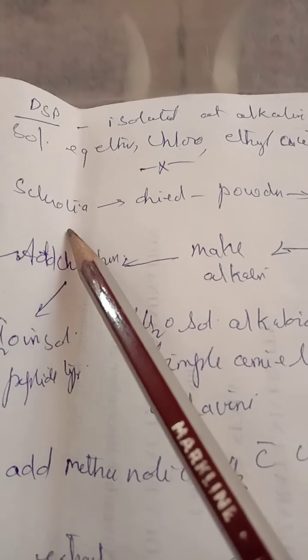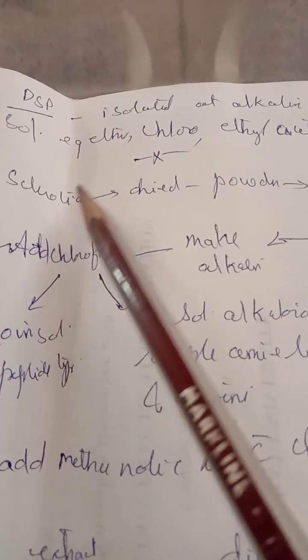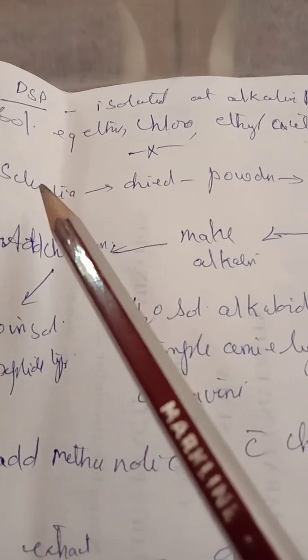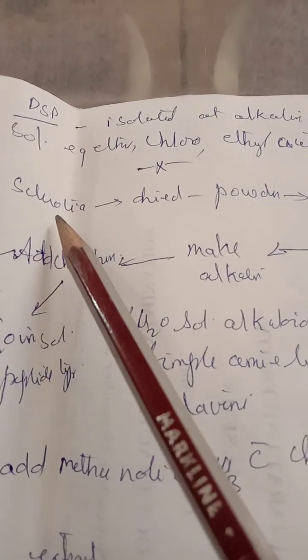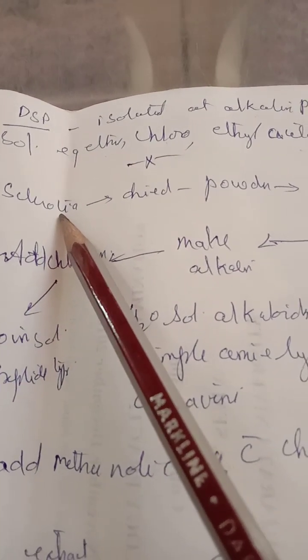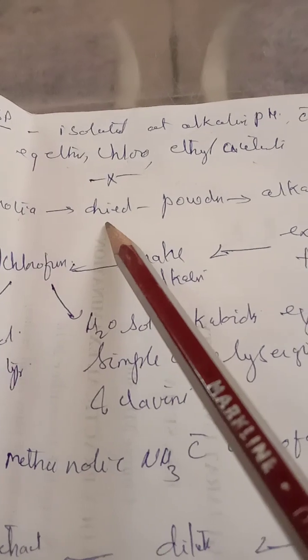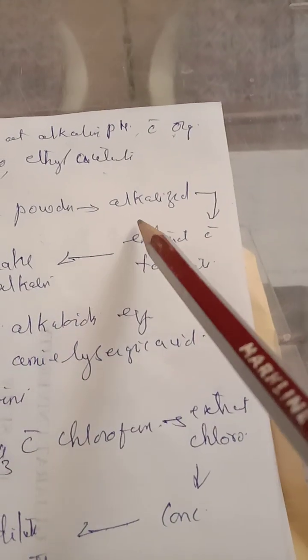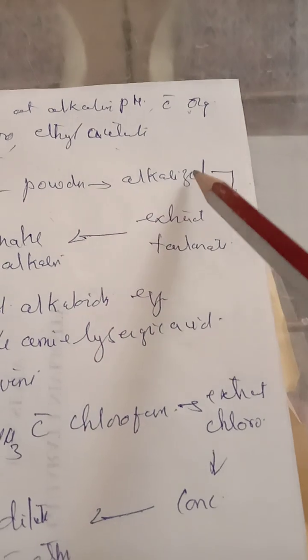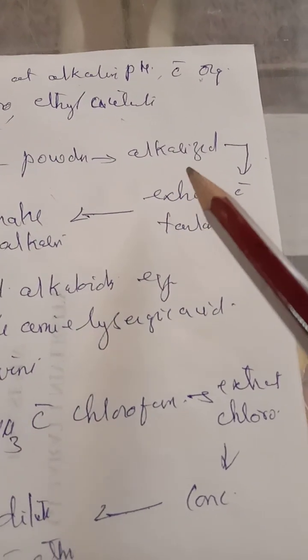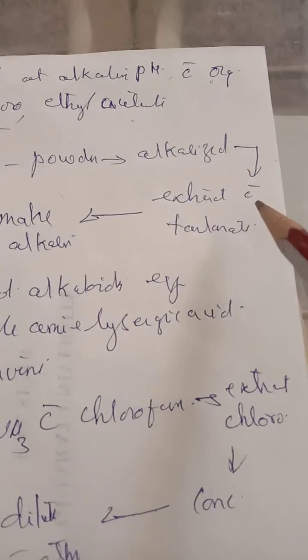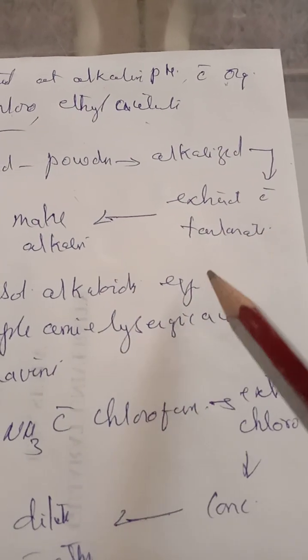Now, normally what is the procedure of getting alkaloids of ergot? The sclerotia, that is the ergot, is dried, then powdered, and then you make it alkaline by adding some alkalis, and this alkaloid powder is then extracted using tartaric acid.